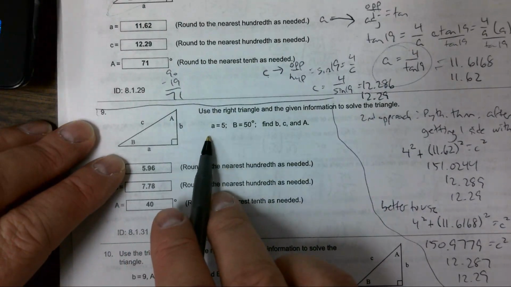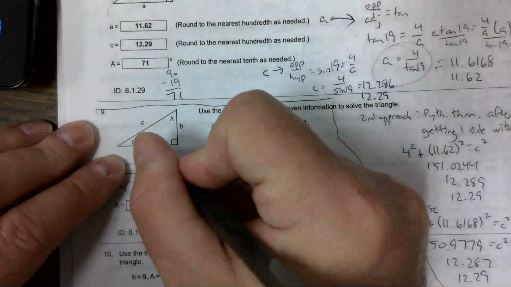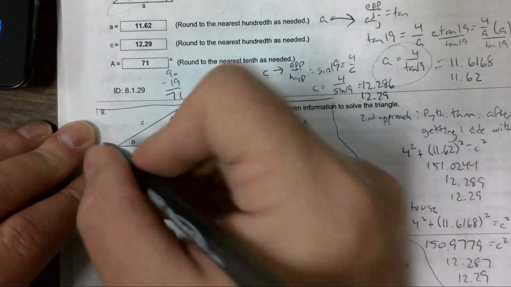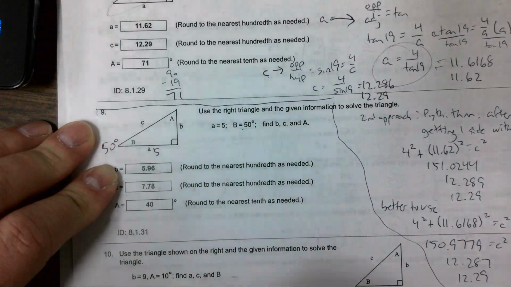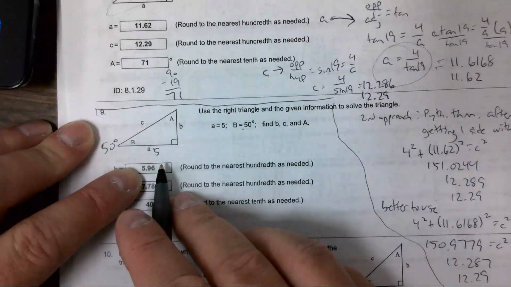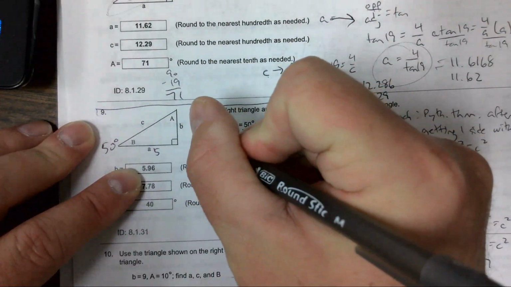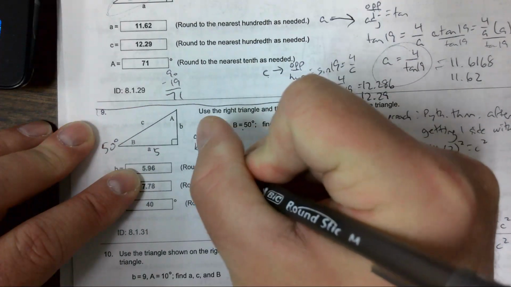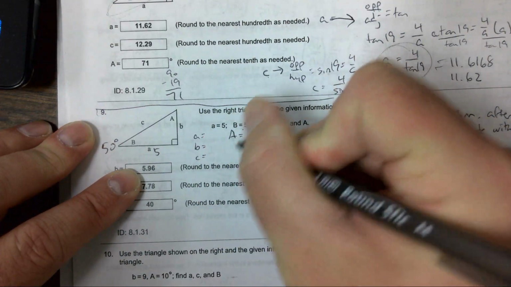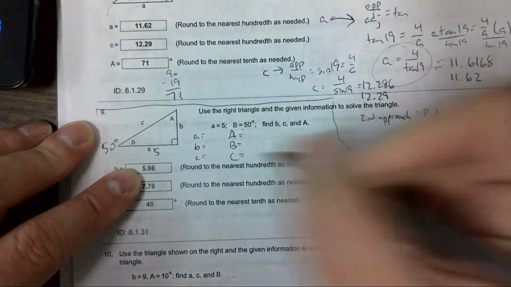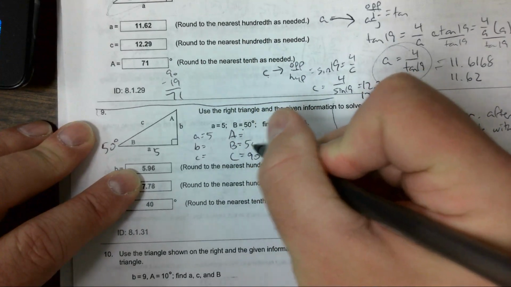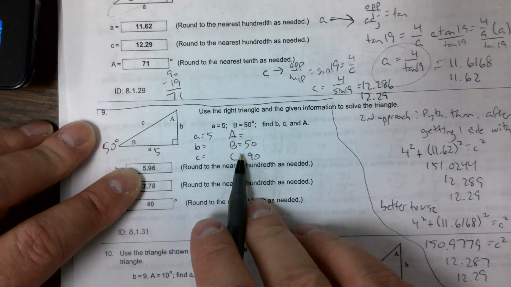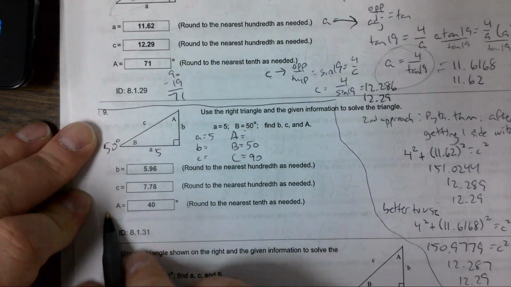Now on this one we have little a is 5. Capital B is 50 degrees. And then we know the right angle. When I was teaching this without using worksheets, I did A equal, B equal, C equal, but you have blanks.